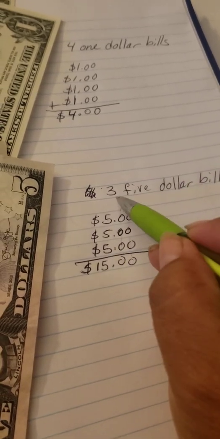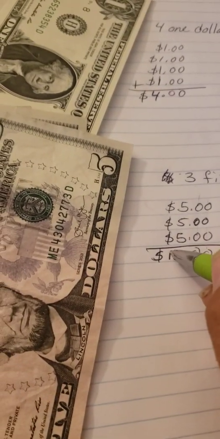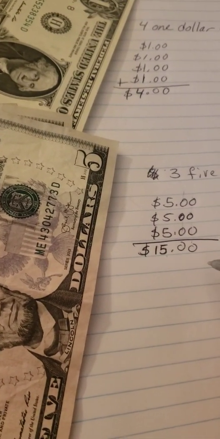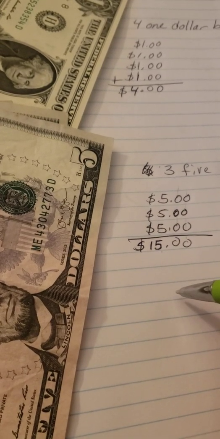Okay, so now my 3 $5 bills, that's these guys, are actually worth not 3, but $15. Because they each have a $5 value.